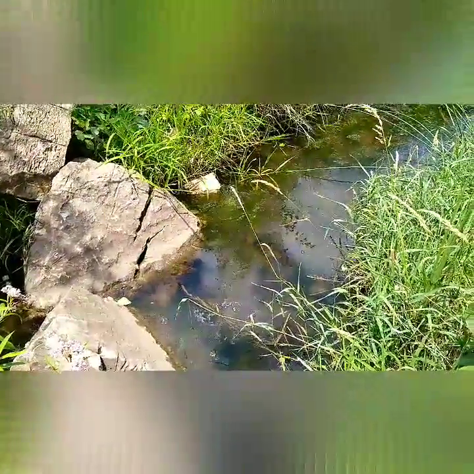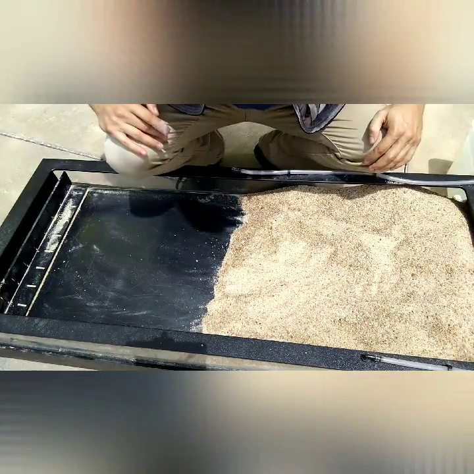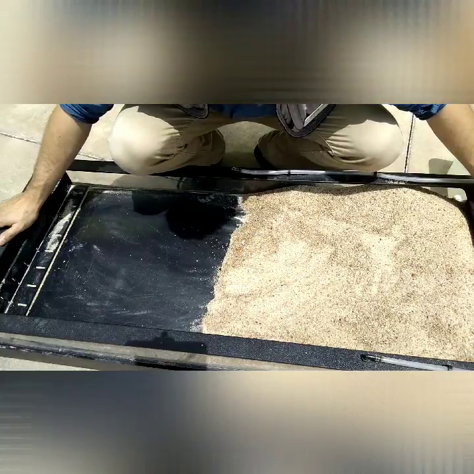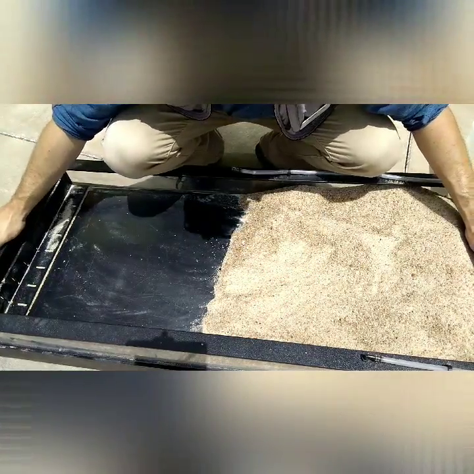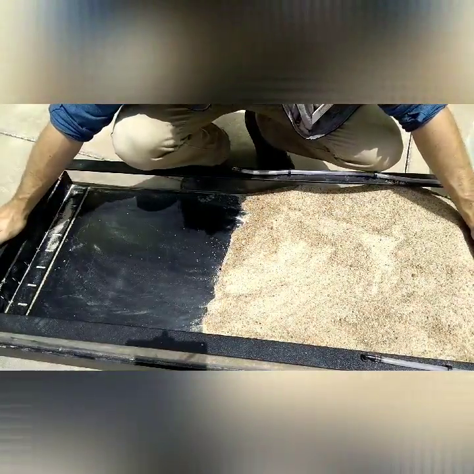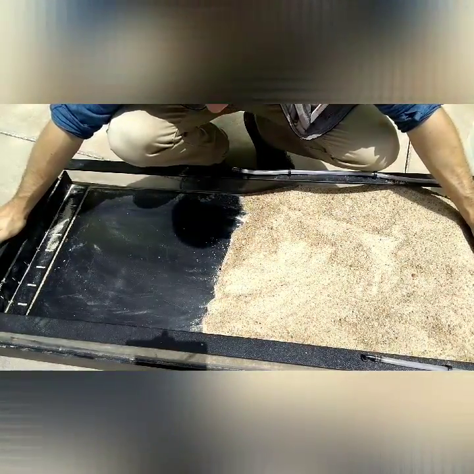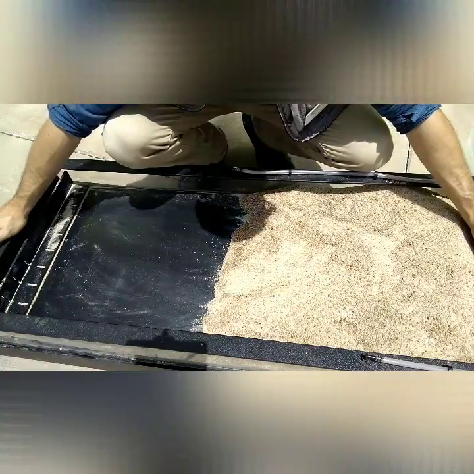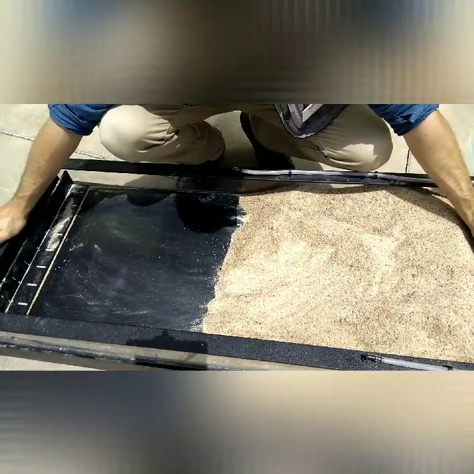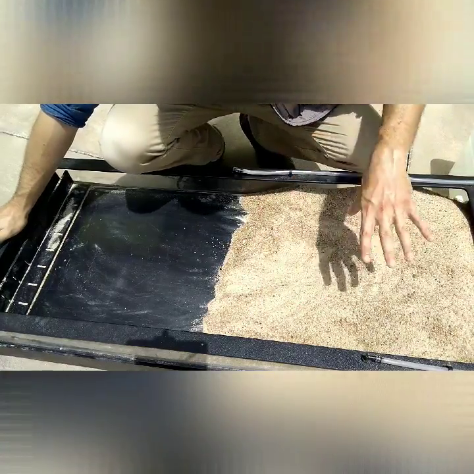Well, let's get started. All right, let's take a look at our setup here. This is what we call a water table. It's basically a longish rectangular basin that we use. We put sand in it. We can put other materials if we want. But mainly what we use it for is to demonstrate what flowing water does to a surrounding landscape. And we use sand as an example for that.